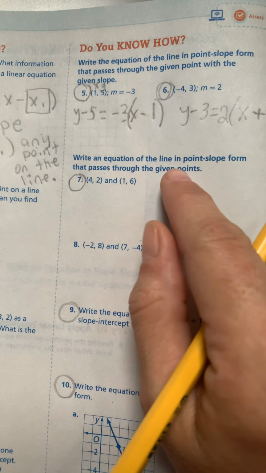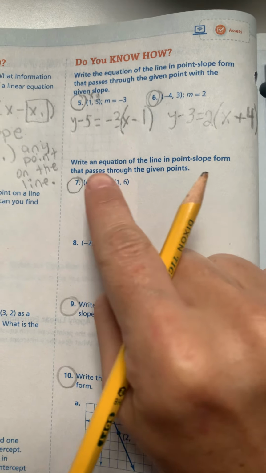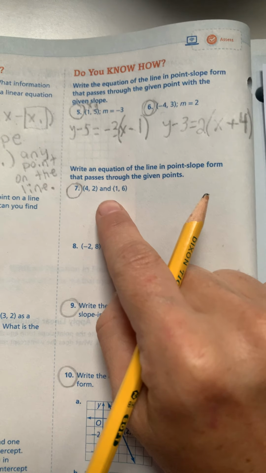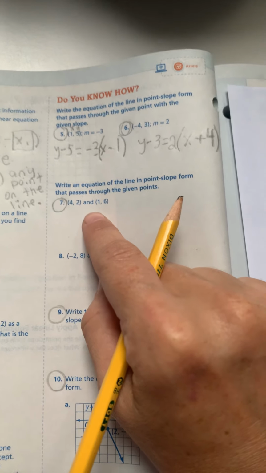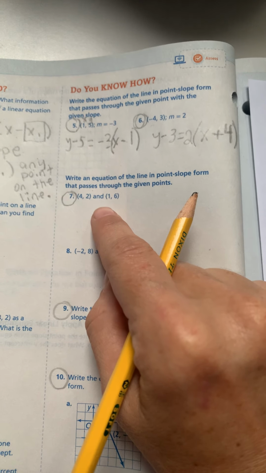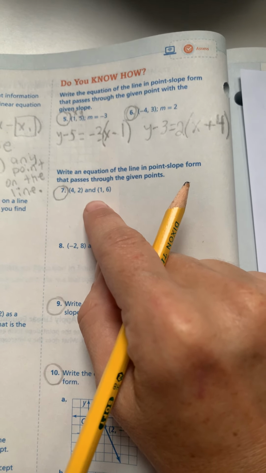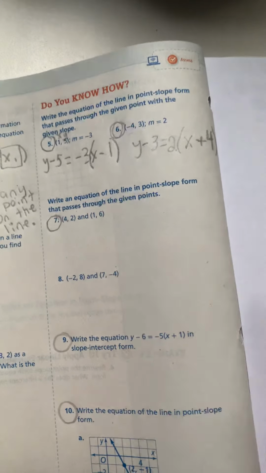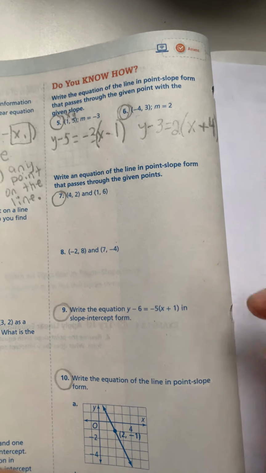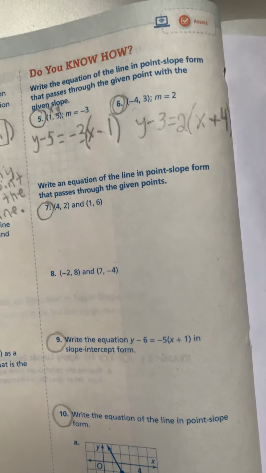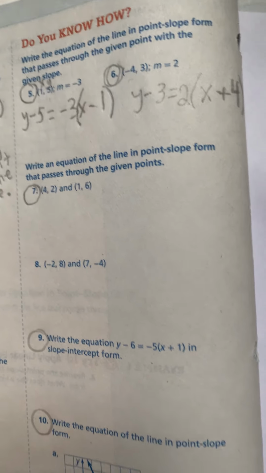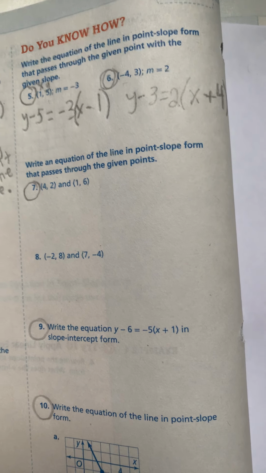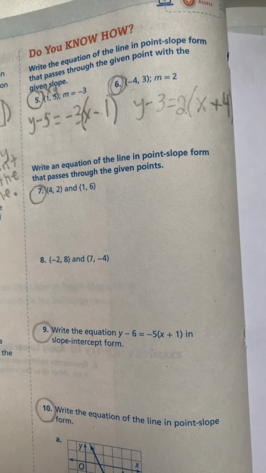All right, write an equation of the line in point-slope form that passes through the given points. And now they gave us 2 points, but they didn't give us the slope. And we have to have the point and a slope to write the equation. So I know I can find the slope if I have 2 points, just using slope formula. So I'm gonna write the question down here, and I'm gonna write the equations that I need above it.